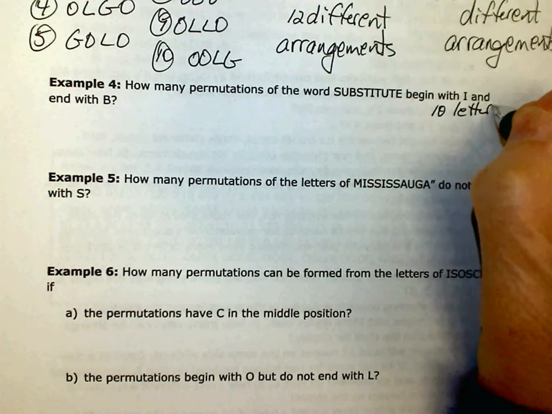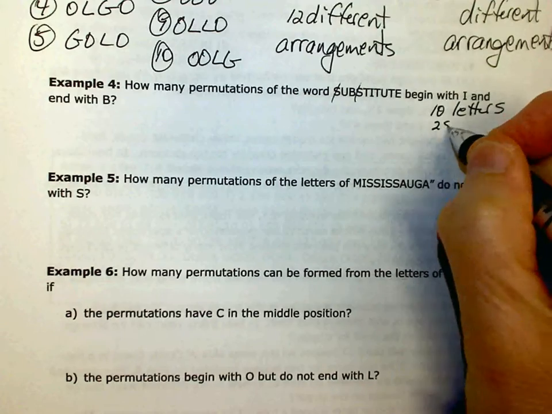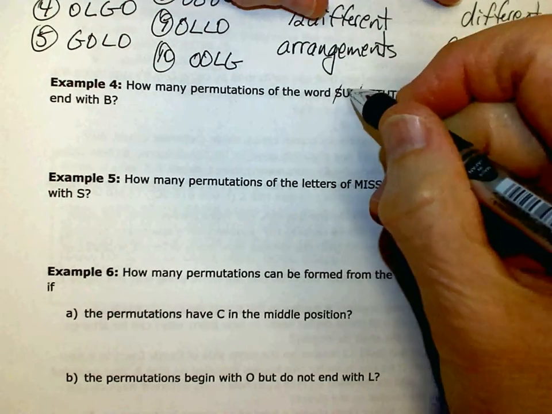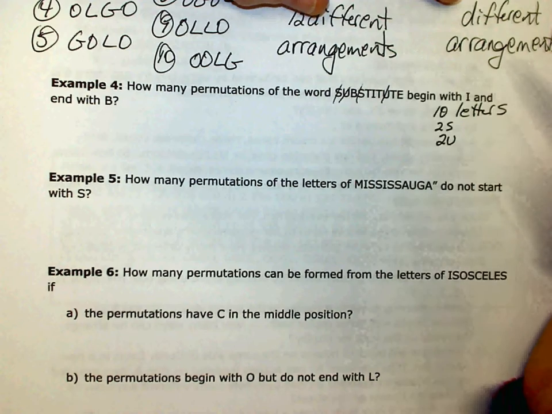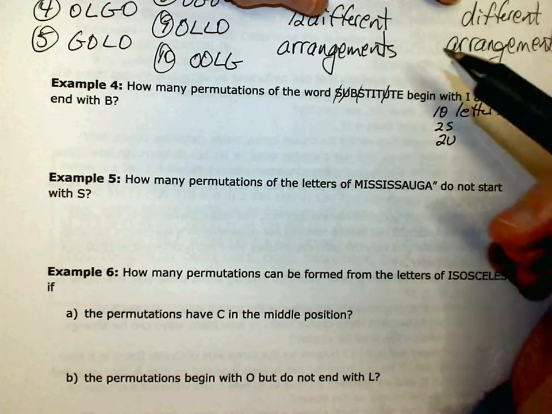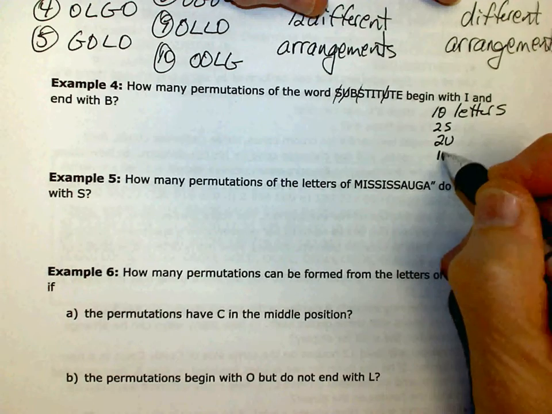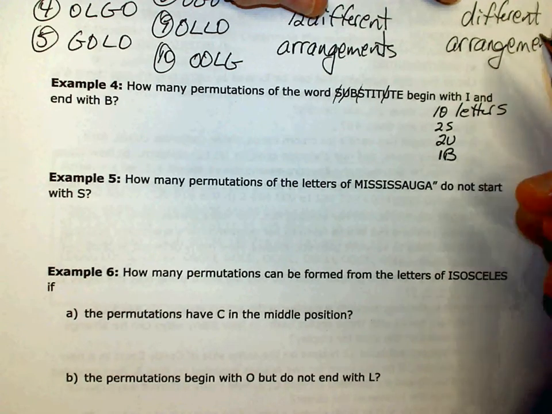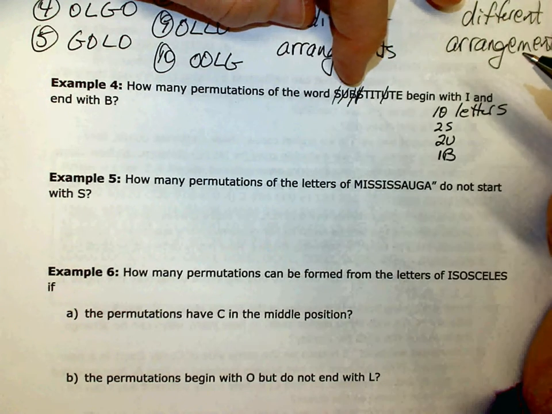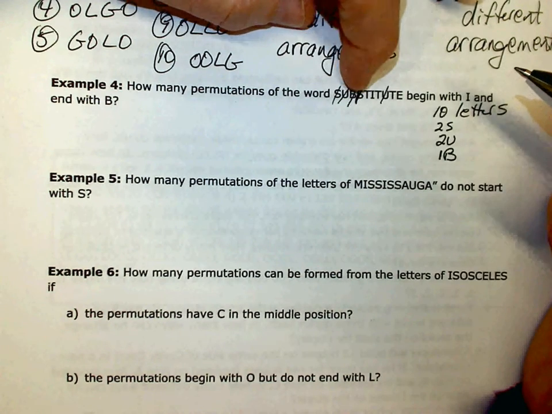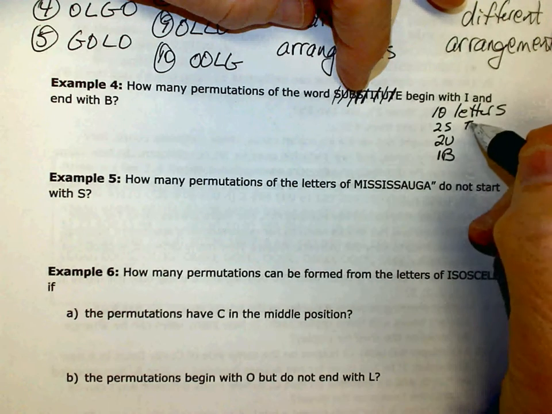We have 2 S's, 2 U's, and 1 B. We have 3 T's. I'm going to write it down so I keep track of everything.